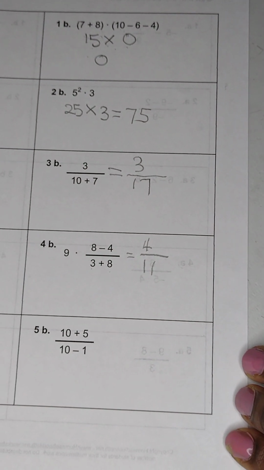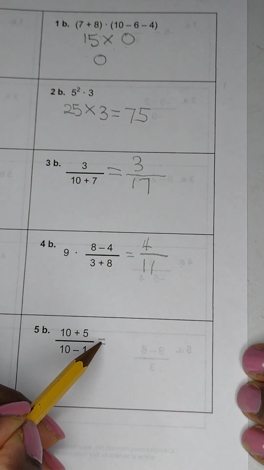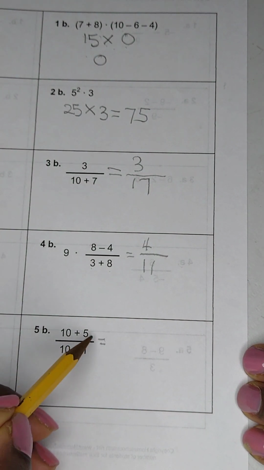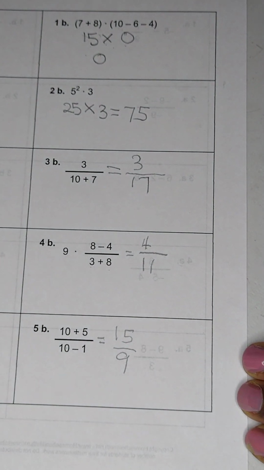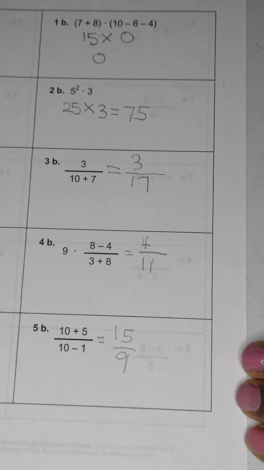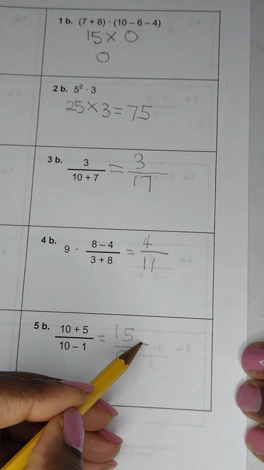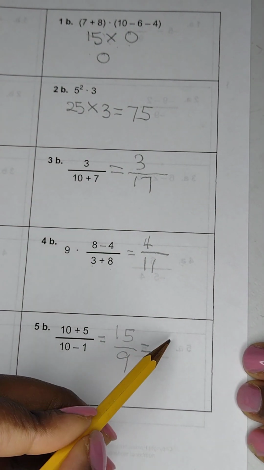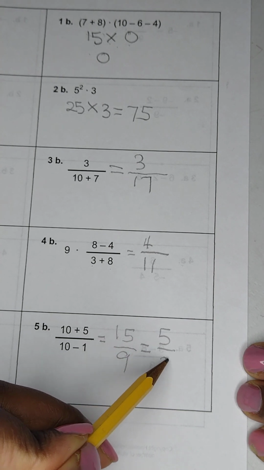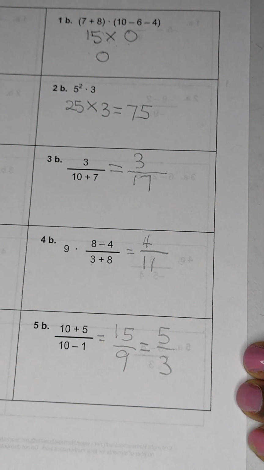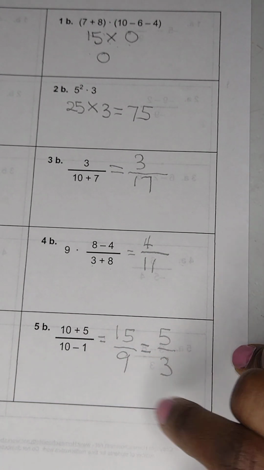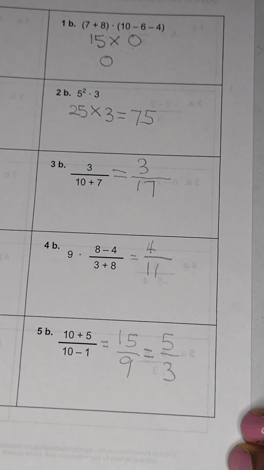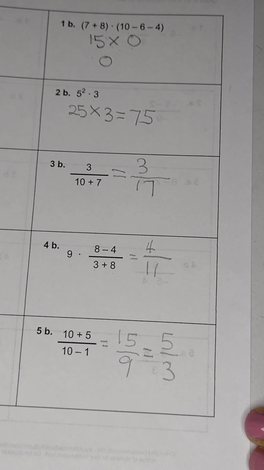And then on to 5b. 10 plus 5, that's 15, and 10 minus 1, and that's 9. Now we can, if we want, or if the question demands it, simplify. 15 over 9 is the same thing as 5 over 3. So all I've done is find the common number to them. So 3 can go into 15 to give us 5, and 3 can go into 9 to give us 3. And that marks the end of order of operations 5.